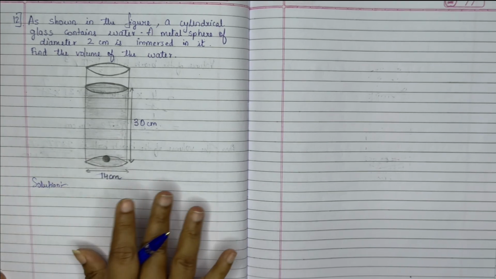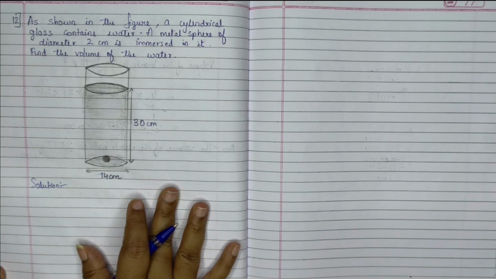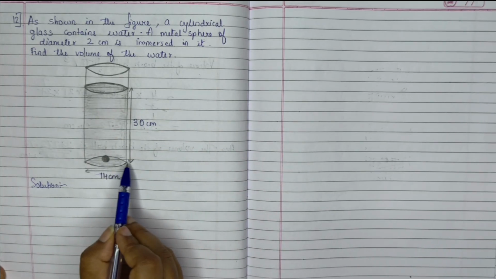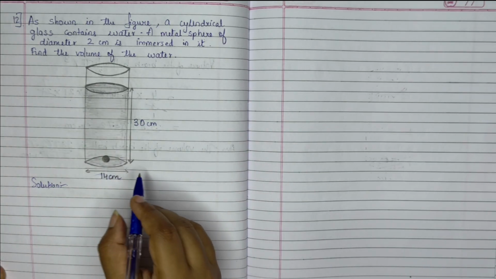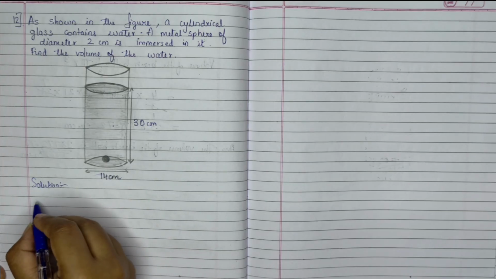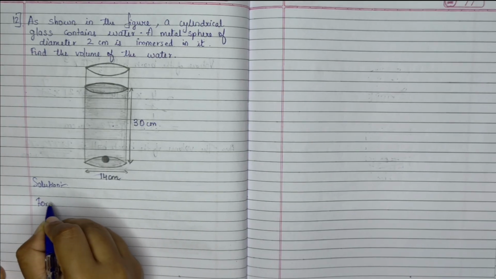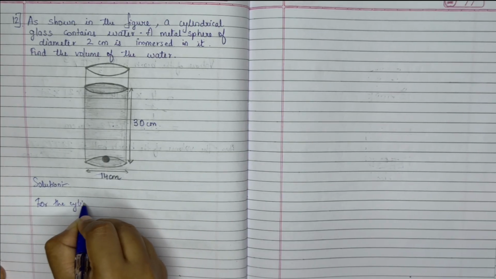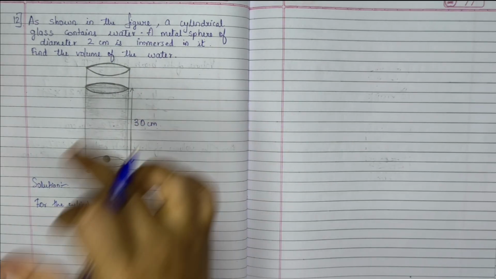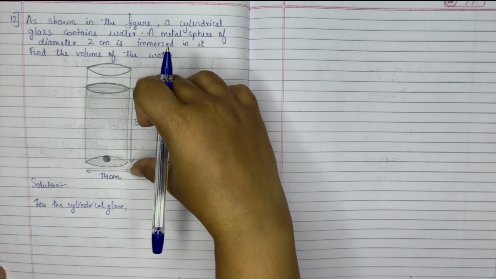So first what we will do is, we will write solution. Okay, now volume of water. To find the volume of water, here the diameter is given. See, the diameter of the cylindrical glass is given. So diameter is 14 for the cylindrical glass. Now water has also taken the shape of the cylindrical glass.